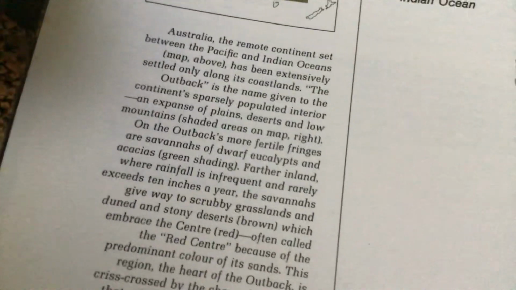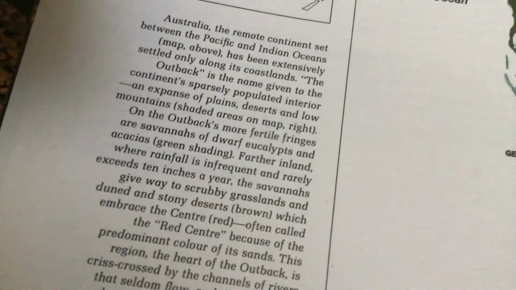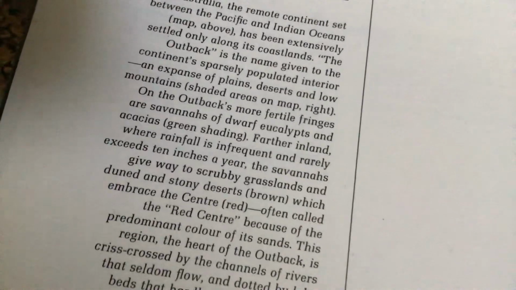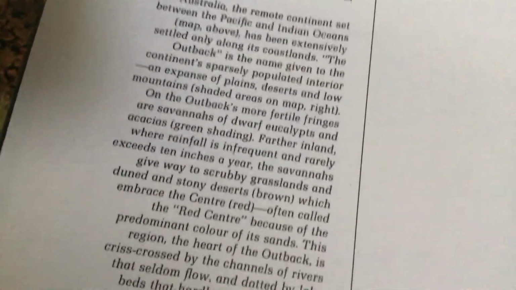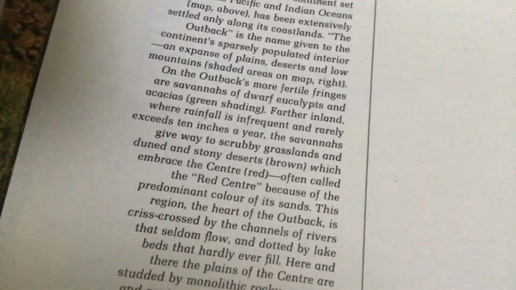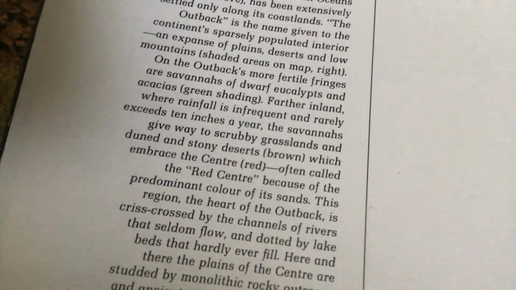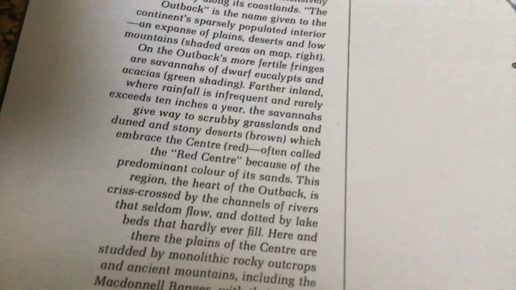The Outback is the name given to the continent's sparsely populated interior, an expanse of plains, deserts, and mountains, shaded areas on map right. On the Outback's more fertile fringes are savannas of dwarf eucalyptus and acacia, green shading.